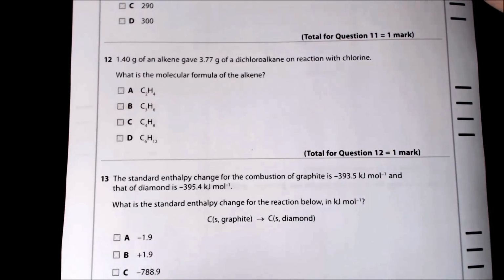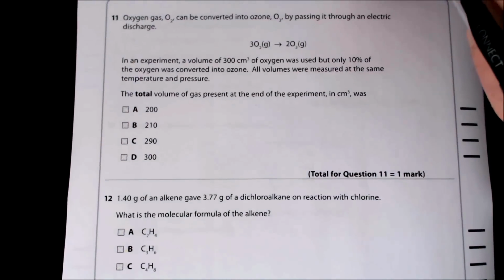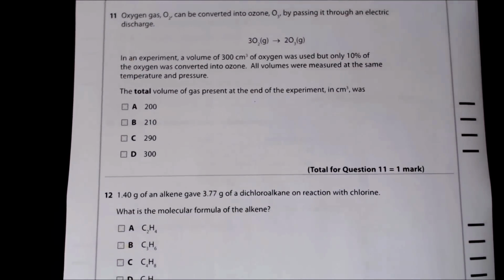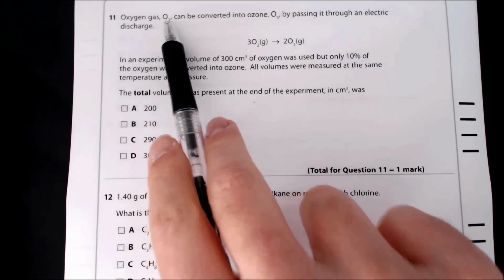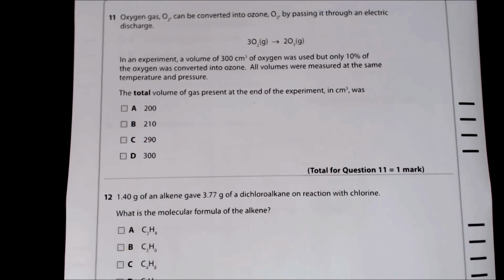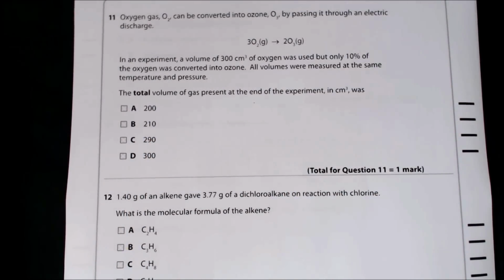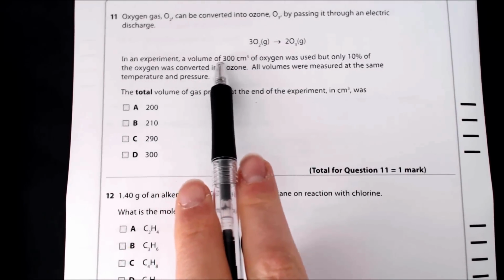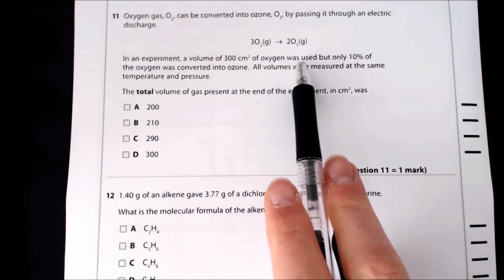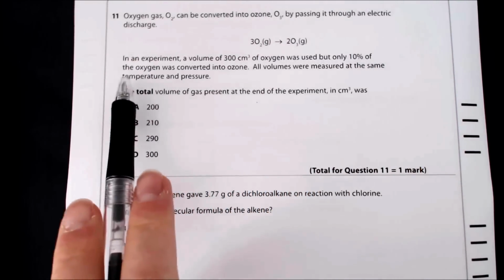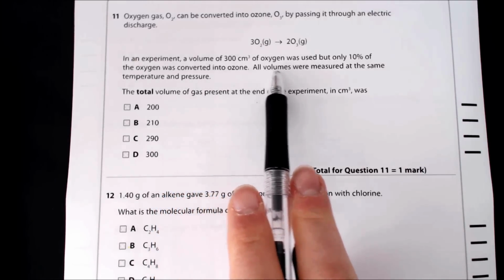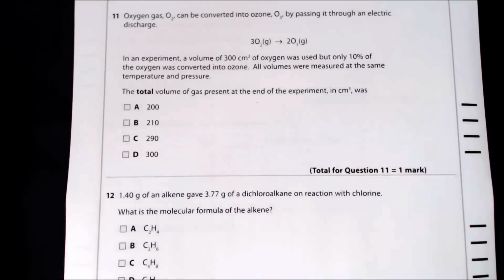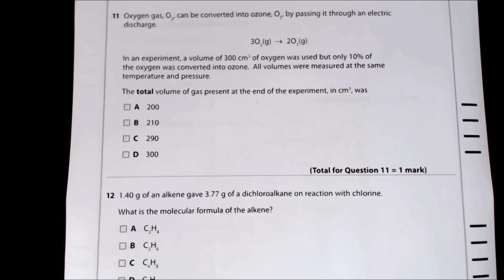Okay, so the next one, number 11. So it says oxygen gas, O2, can be converted into ozone, O3, by passing it through an electric discharge. So we've got the equation here. It says in an experiment, a volume of 300 centimeters cubed of oxygen was used, but only 10% of the oxygen was converted into ozone. All volumes are measured at the same temperature and pressure. All right, so this one again is quite a tricky one to work out.